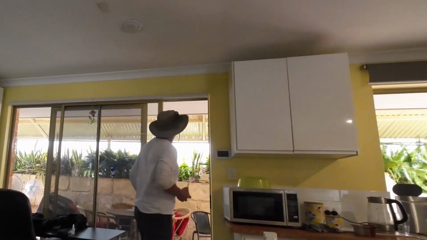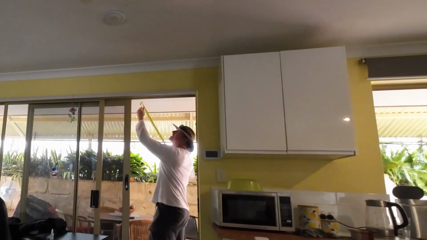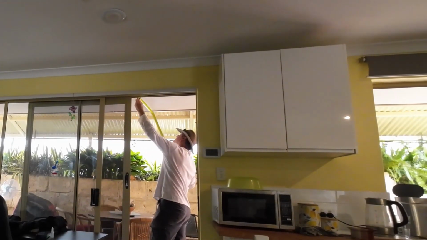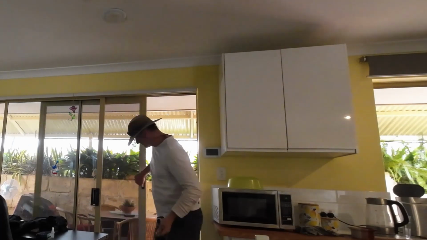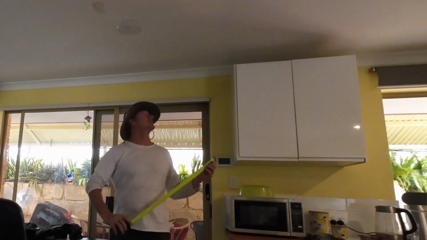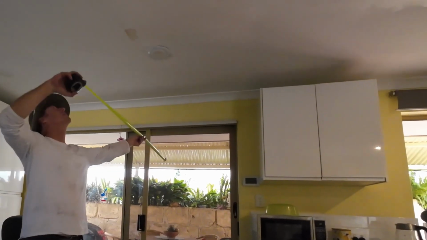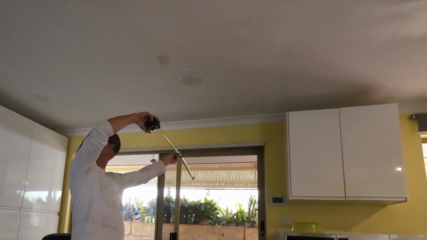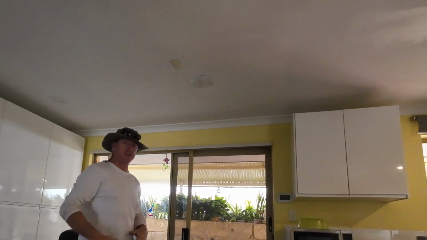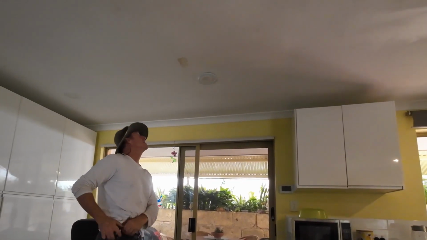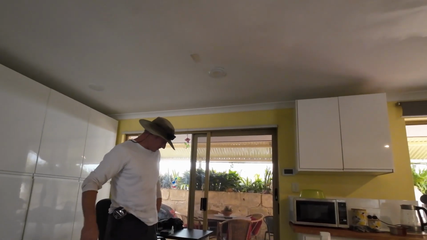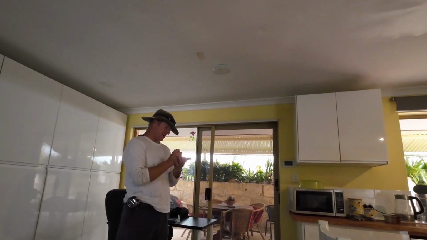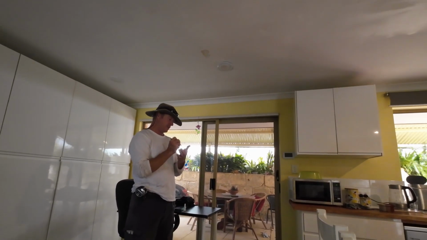Well, so here we go. What we're going to do, measure the size of your eaves, which is 740. We're going to measure from the back door to the stain, which is 1500. Add the two together, 2240. Grab my thing. Write that on my hand.